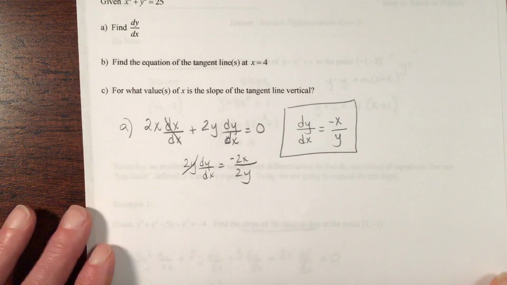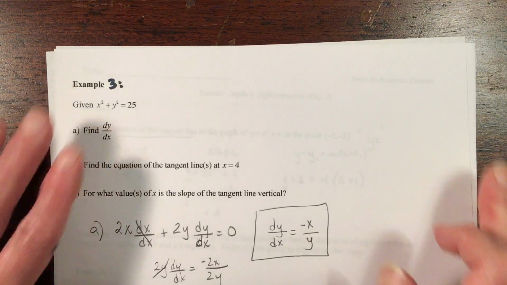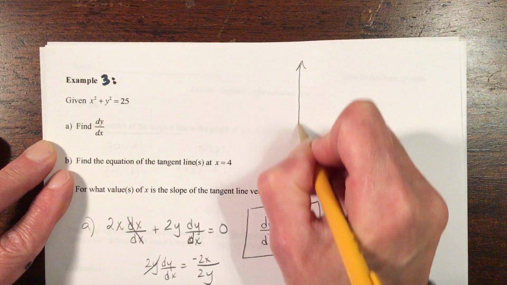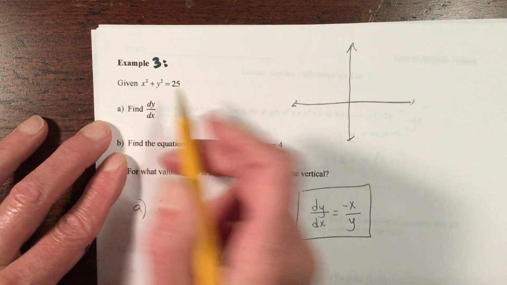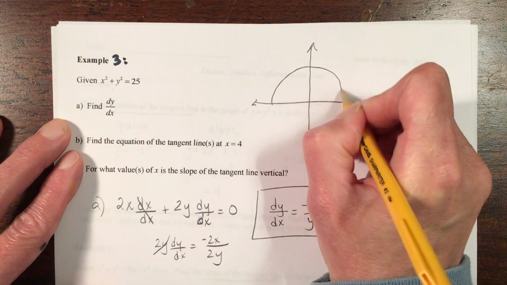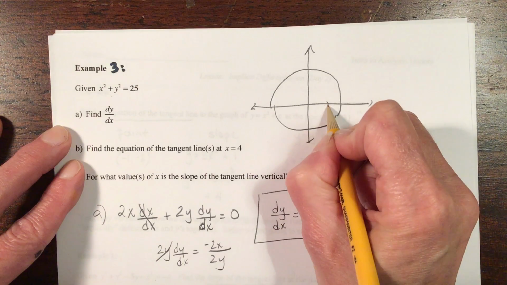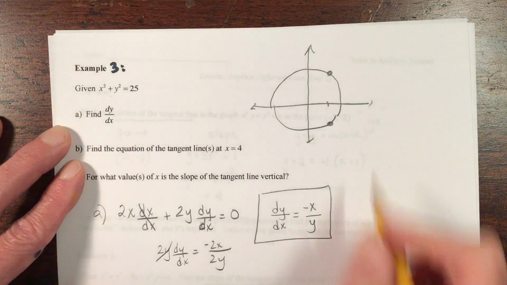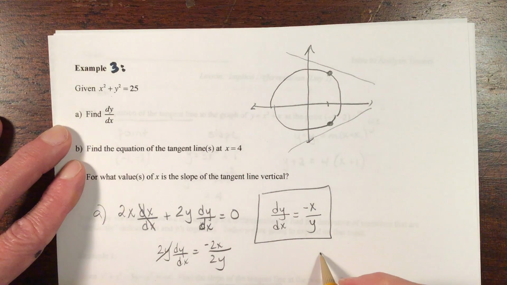Now we want to find the equation of the tangent line at x equals 4. I might just actually only do one of the lines. I'm going to talk about what I mean by that. Let's look at this equation. The original equation is a circle. Hopefully you realize, circle radius 5. When x equals 4, we're actually going to have two points, right? So I was going to have you write both equations. Let's just do one. Let's save time.